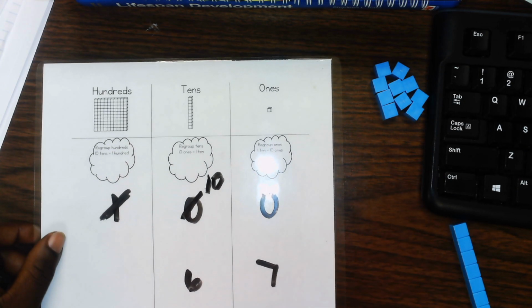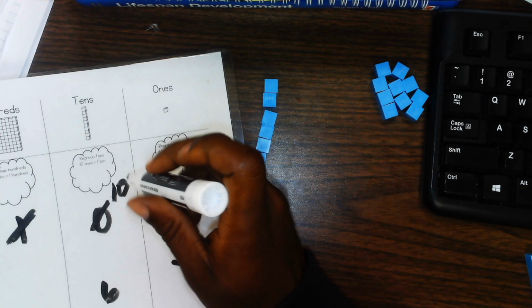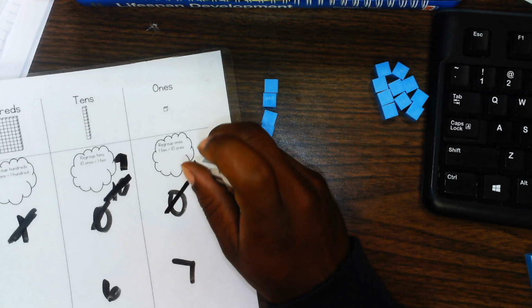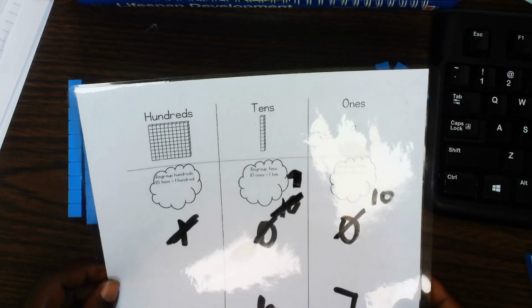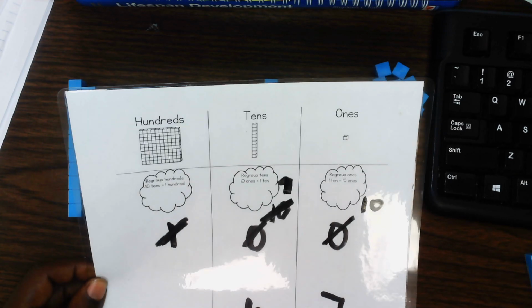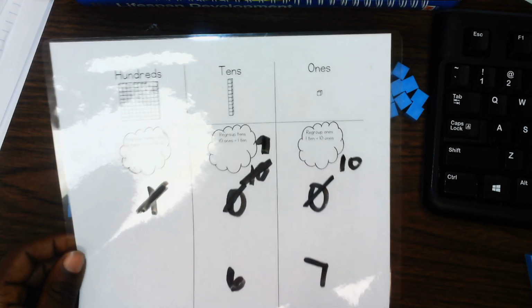And so what did we do? We took one rod here. We took this one rod and turned it into 10 ones. And so we took a one rod away and we turned it into 10 ones. You see how we did that? Okay. And so now we can actually subtract something because we got everything situated where we have enough. The numbers on the bottom are not bigger than the numbers on the top. And so let's try it.